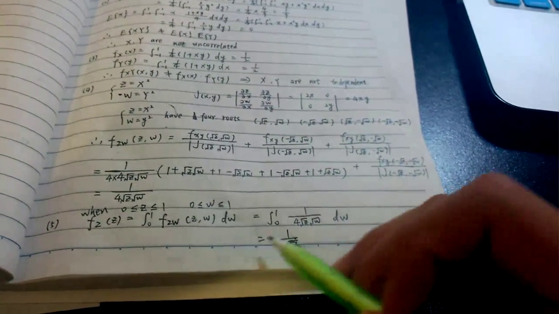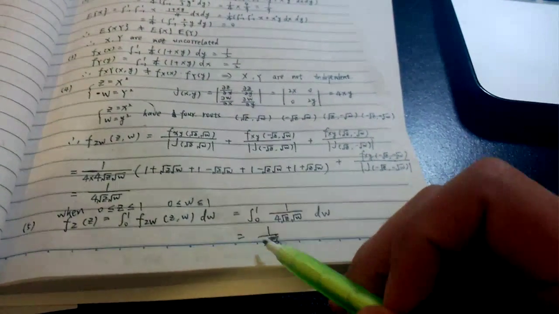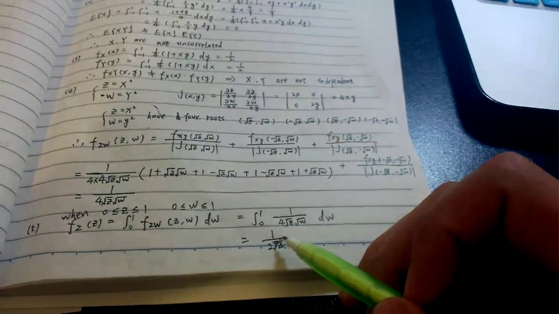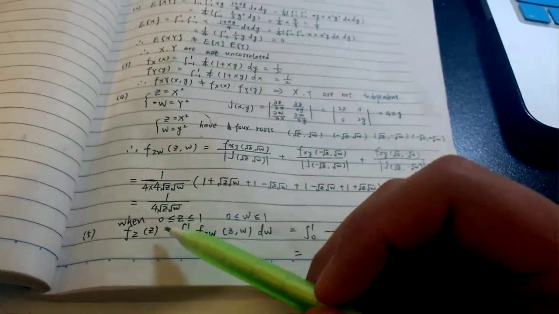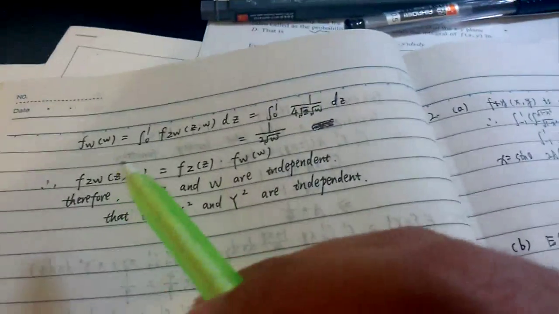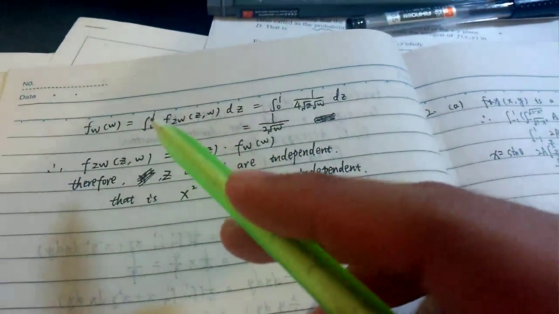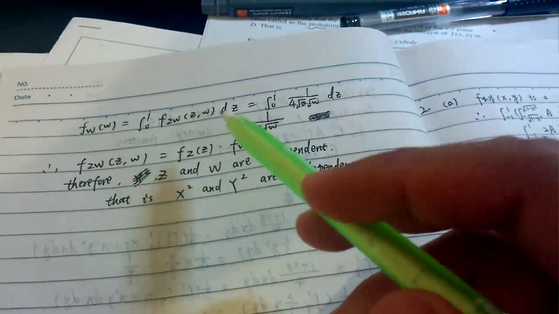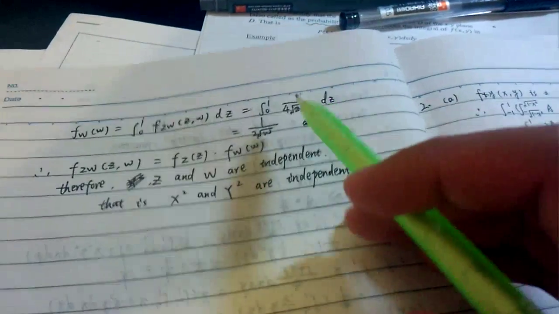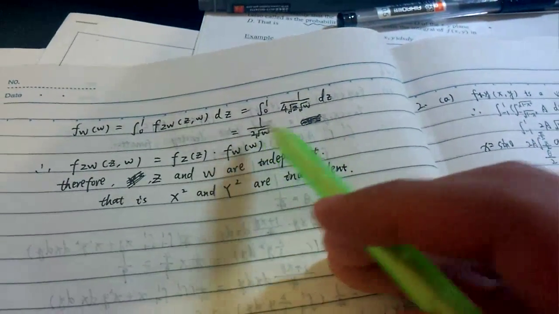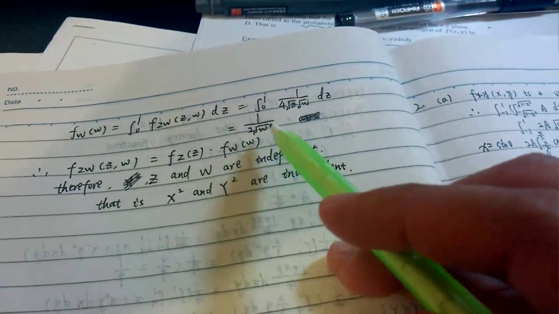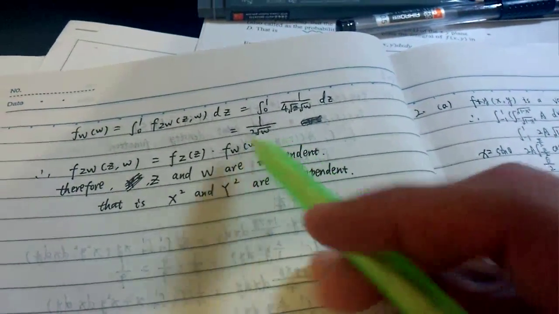So we can calculate it as 1/2 times (1 minus square root of z), and f_W is equal to the integral of f(z,w) dz. That is equal to 1/2 times (1 minus square root of w).